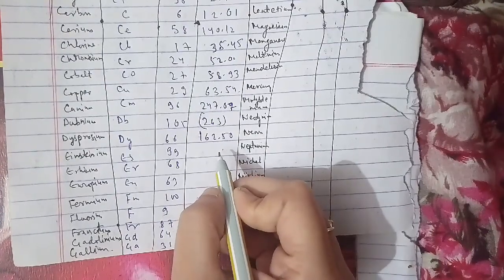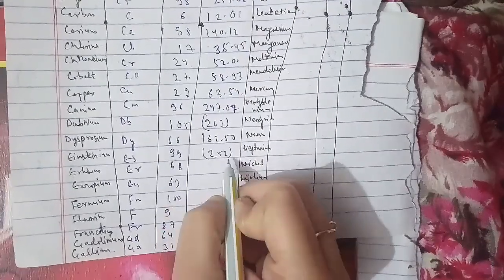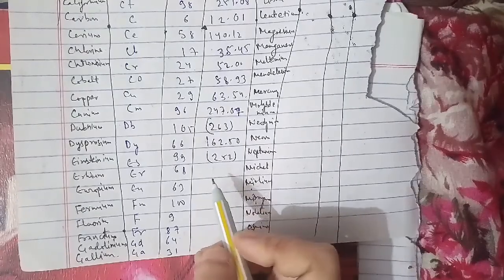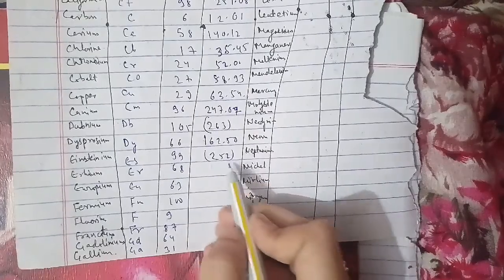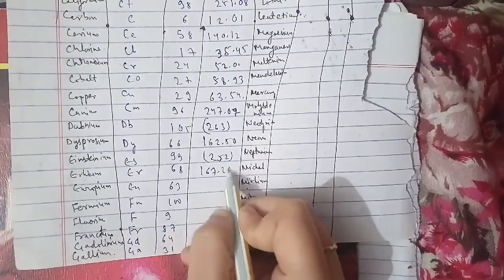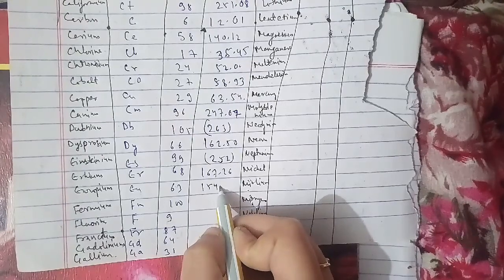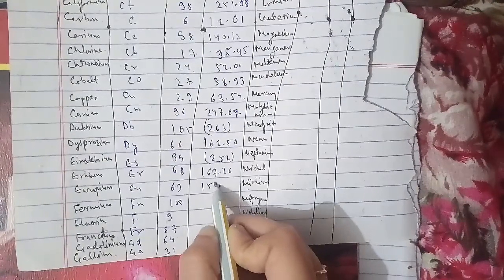Then 69.72 that we have. After gallium we'll talk about germanium as well. We'll go ahead with another one to discuss, germanium. The symbol we have is Ge. The atomic number for Ge is 32, and the molar mass for Ge is 72.61.